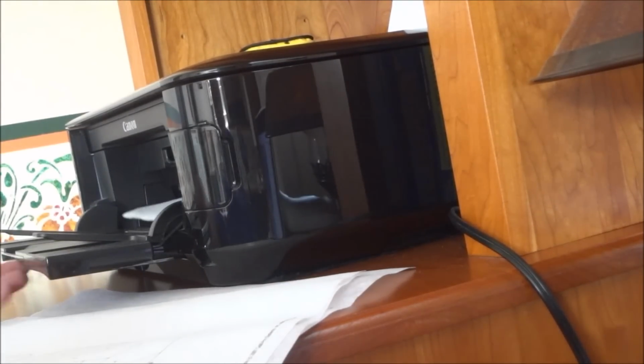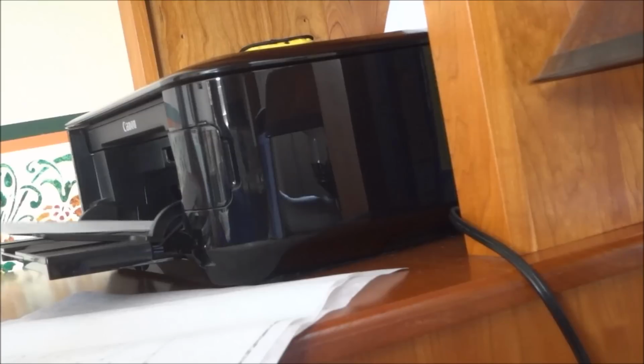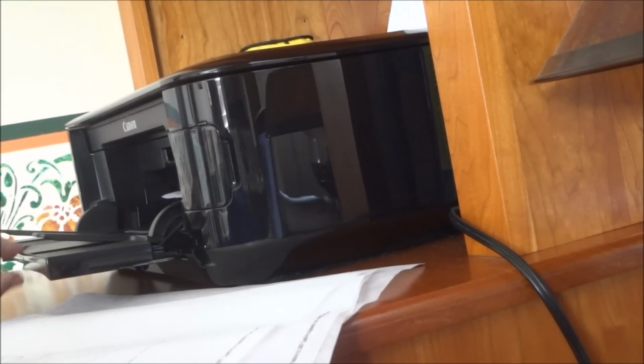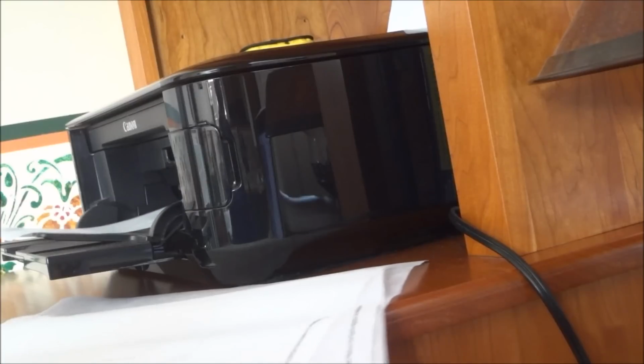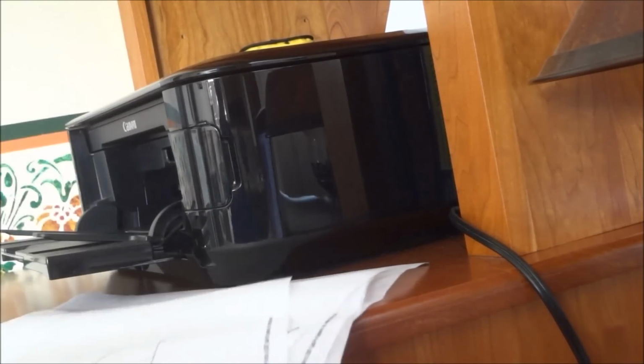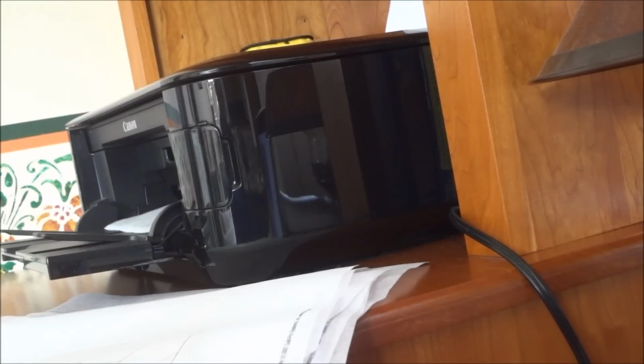And as you can see, I'm not having any problems at all with paper jam. They're printing out very well. And I just have a stack of it in my tray. So that quickly, I have 8 pieces printed out for a total of 16.